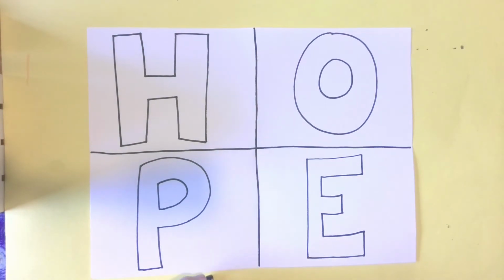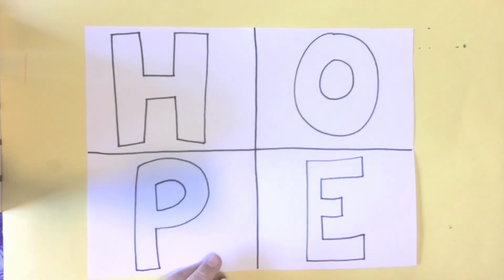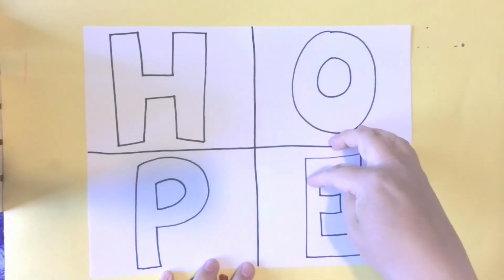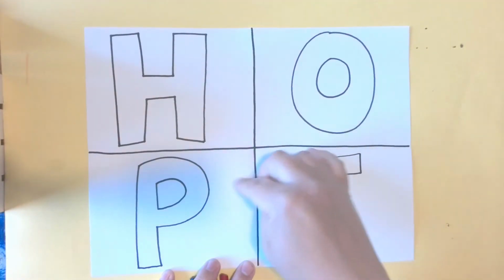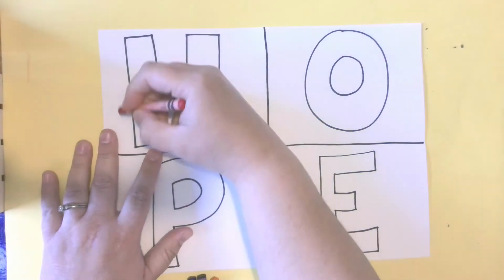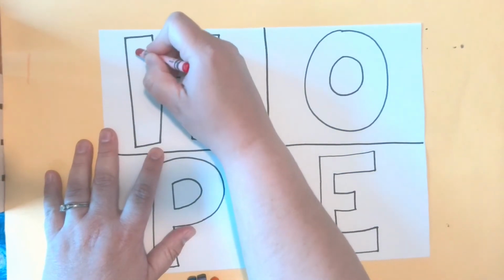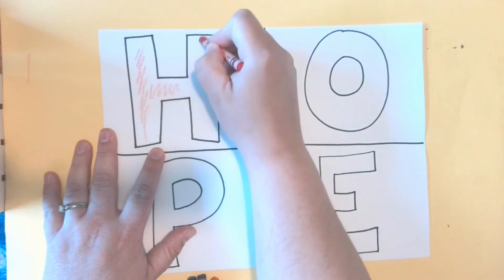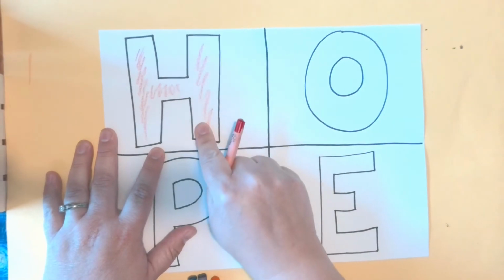Now I'm not going to color the whole thing because, as you can see, I already had done that on my previous page. But you could even mix colors. So maybe you want to do crayons on the inside and then watercolor in the back, and you're just rotating them. So what I would do, I'm just going to show you real quick. If I was coloring my H red, okay, let's pretend I colored my whole thing. It's so nice.